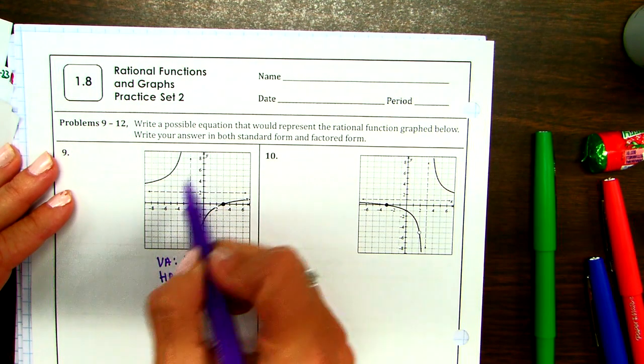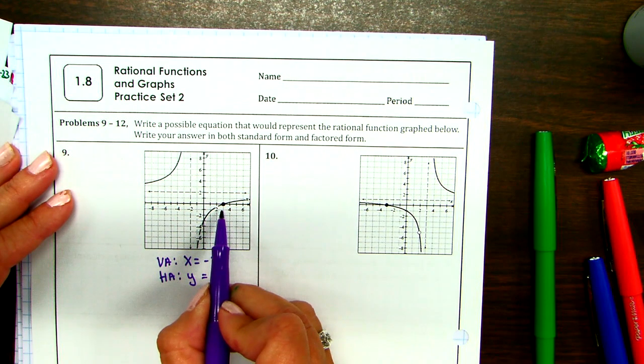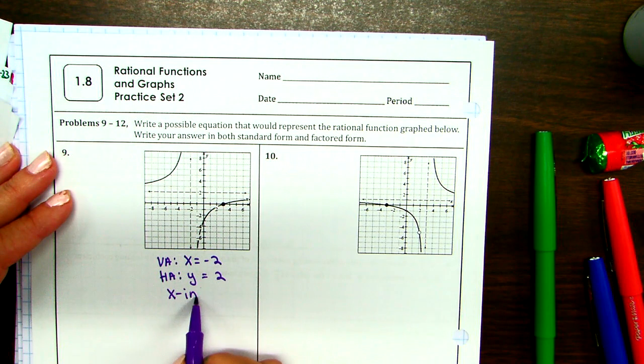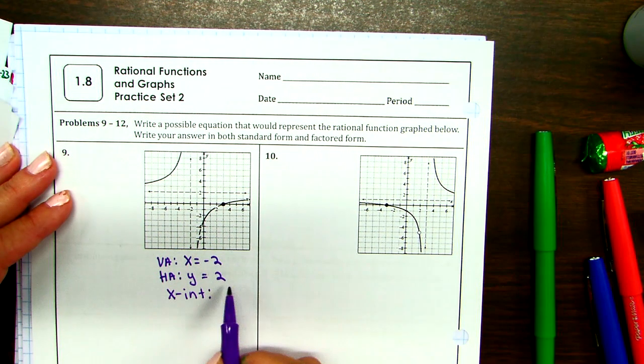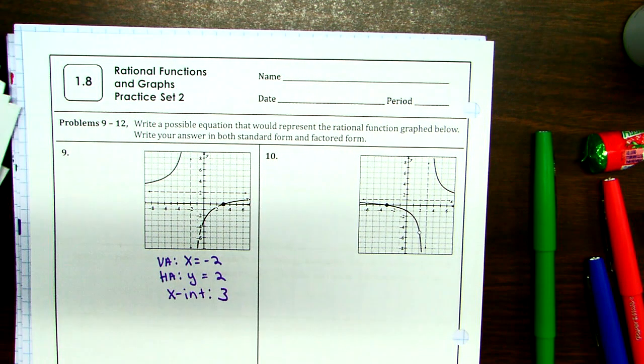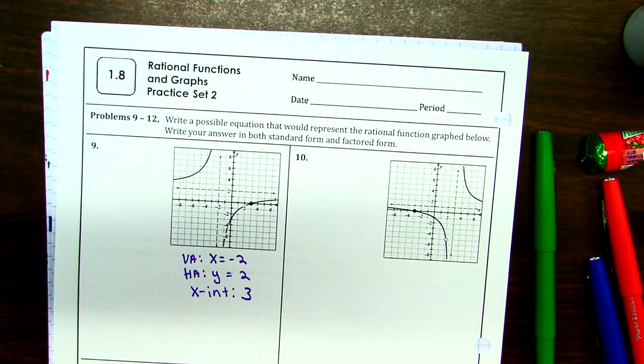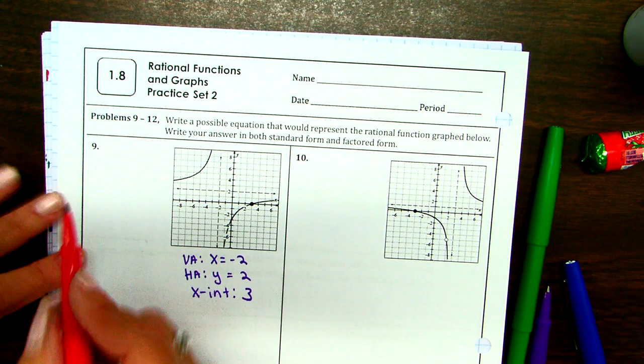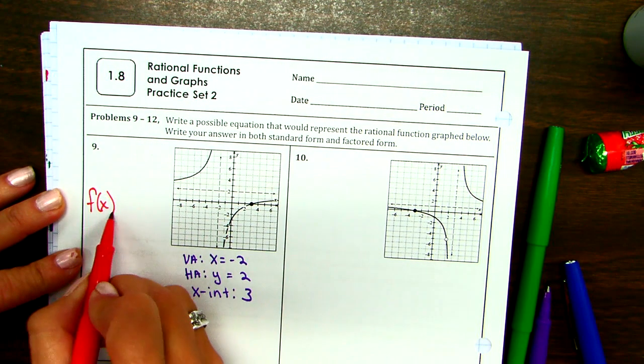Any holes? No. That's a point. It's not open. I think whoever created this wanted us to make sure we saw that that was an x-intercept. And that's all we have, right? There's no hole. We don't worry about y-intercept. Good? That's all we need. Right? Call it what you want.